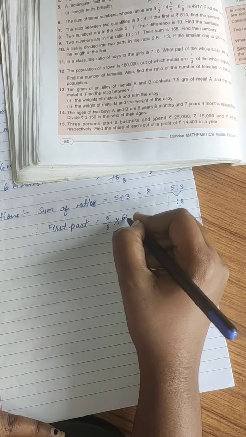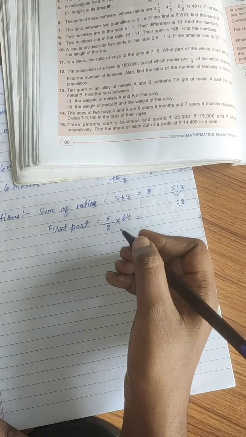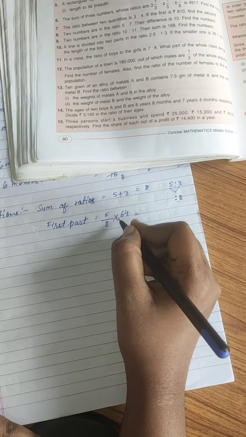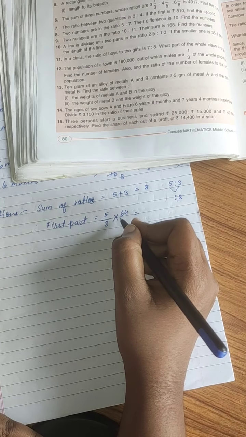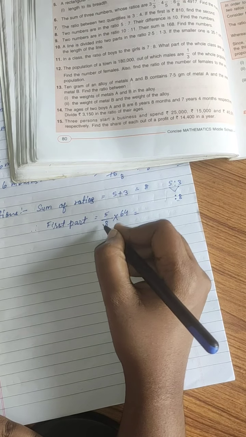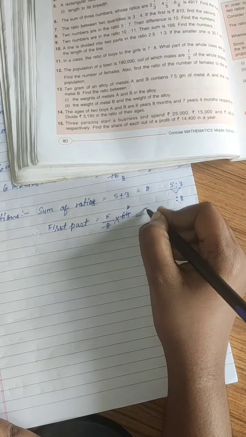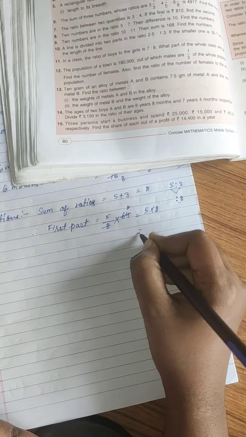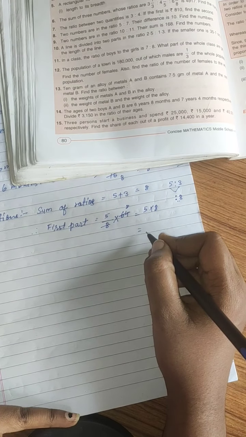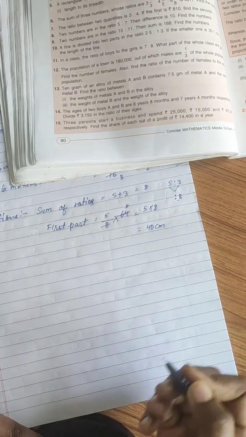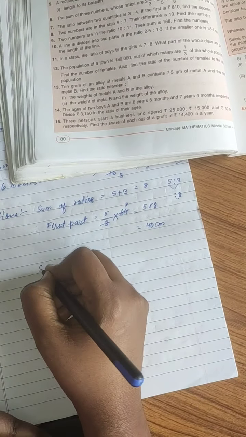So the total is 64. Now let's solve this. In 64, how many times does 8 come? It comes 8 times. So here it will cut. Now what do you get? 5 into 8. After multiplying, what do you get? 40 centimeter.